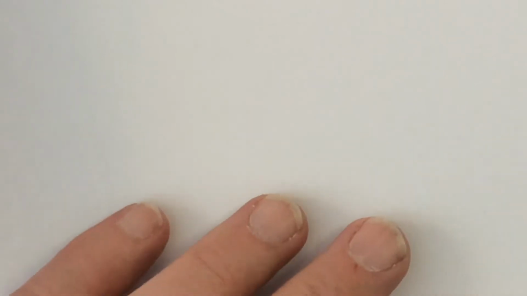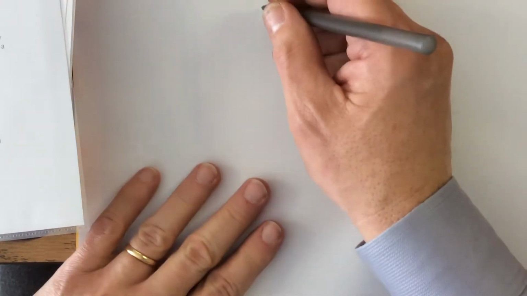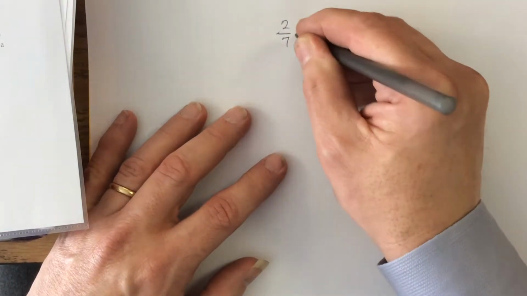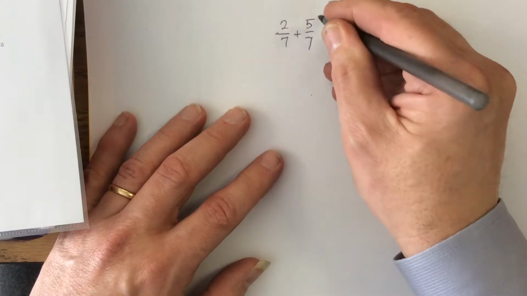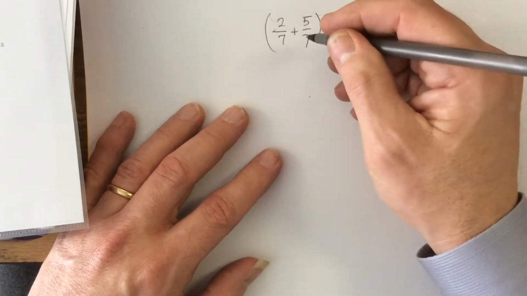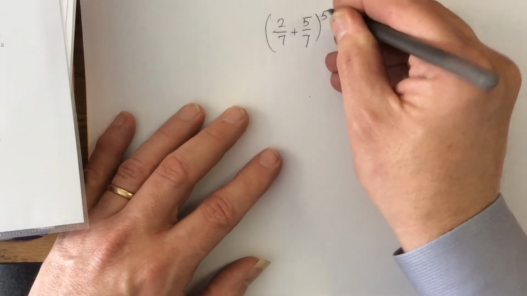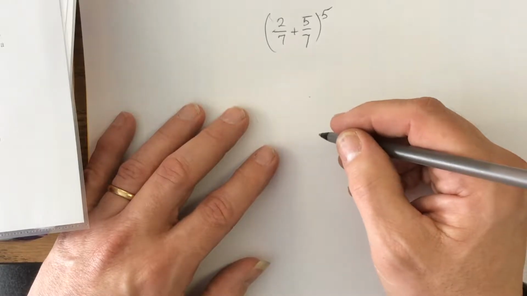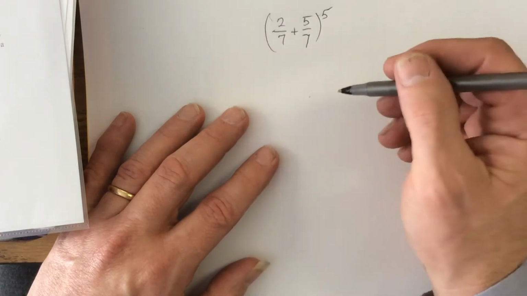Well, the first thing you need to know is that the probability of being born on a weekend is 2 out of 7, and the probability of being born on a weekday is 5 out of 7. And if we conduct that experiment 5 times, we have 5 different students, that's going to represent the probability of all of the different possible outcomes.